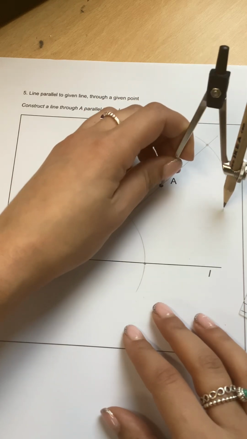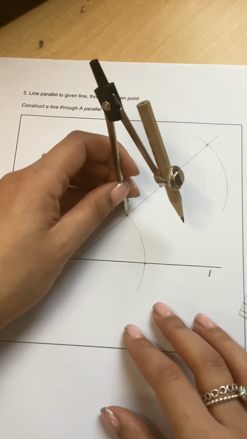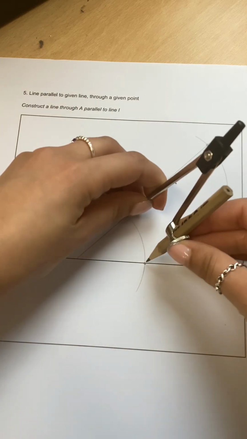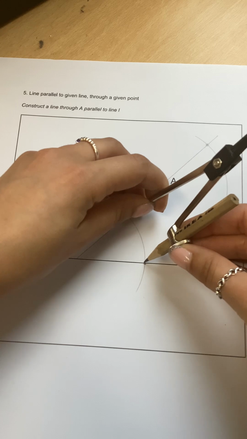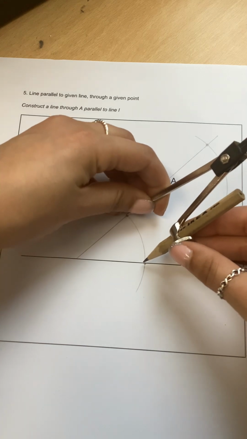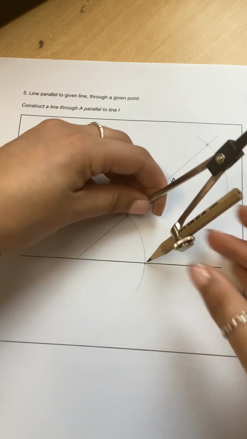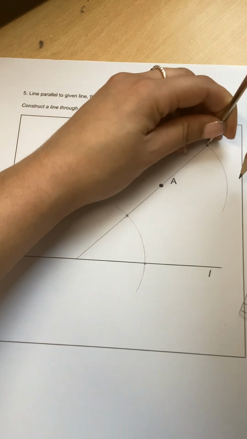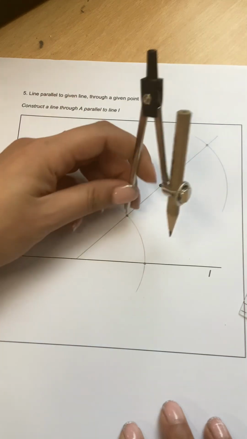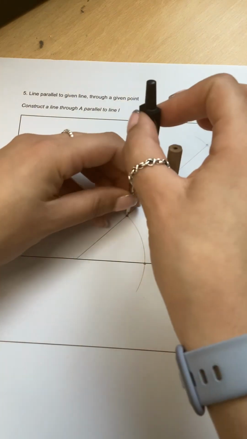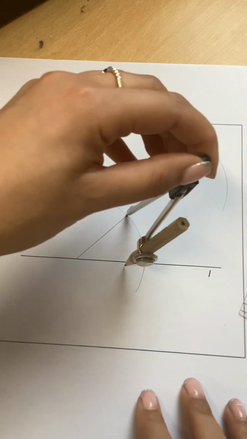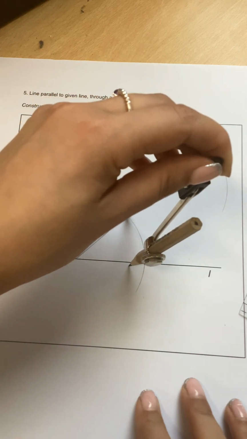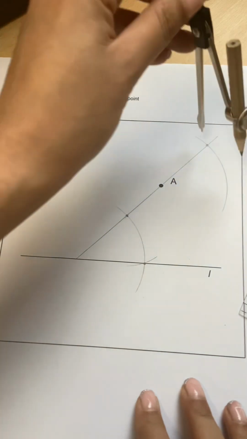That's already drawn. So instead I'm going to say, well, what distance was it away from this other point here? Whatever distance away it was, I'm going to set my compass to that distance. So that's my distance between my needle and my pencil. Then I'm going to bring my needle up here and find what points are that same distance away. So here, if I was to draw an arc from here, we would see that it goes through that point at the intersection of the two lines. So that's what I want to do here.